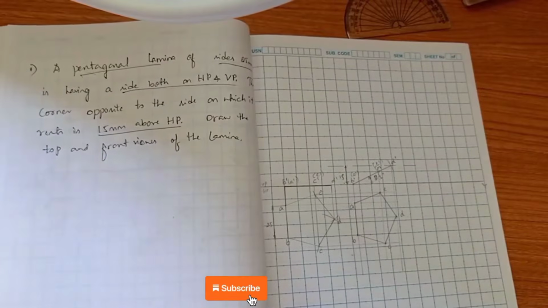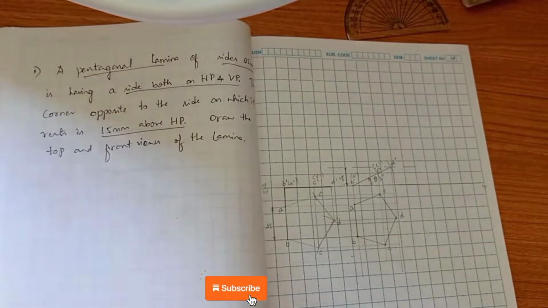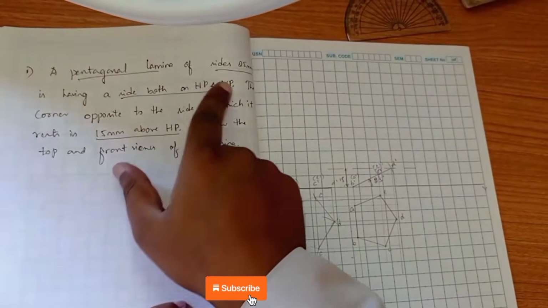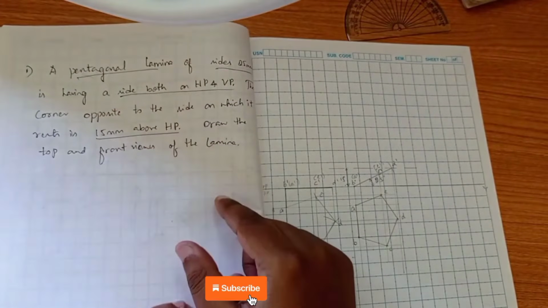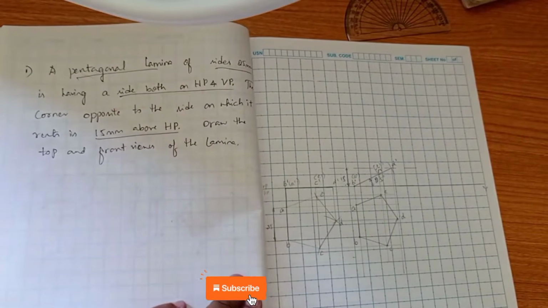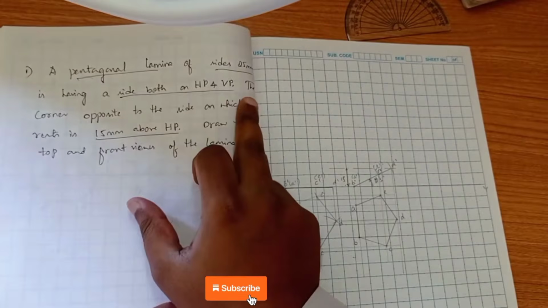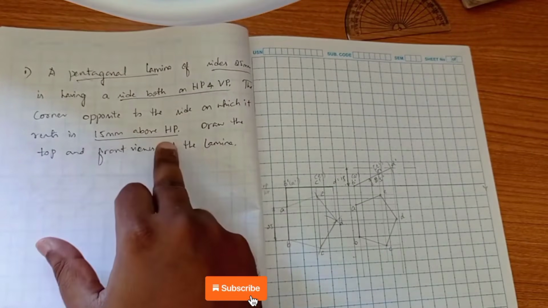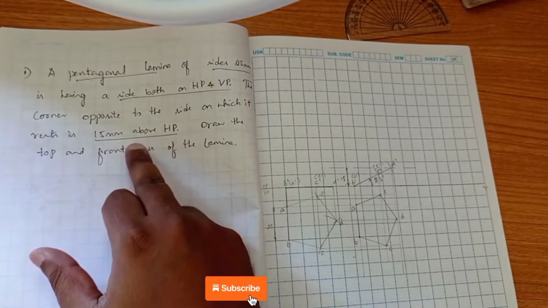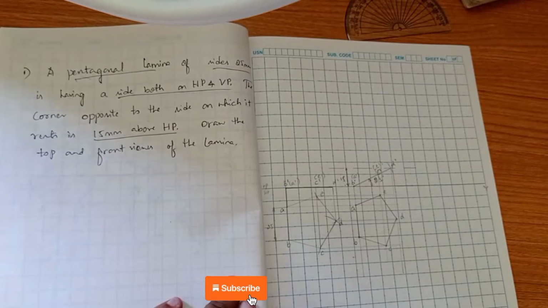Good morning. We see another type of problem, on a pentagonal lamina. You can see in this question a pentagonal lamina of dimension 25 has a side on both HP and VP. We have to make sure that one of the sides touches both the HP plane and the VP plane. That's the condition. The corner opposite to the side on which it rests is 15 mm above HP. That indicates the second position, so drawing a 15 mm line and drawing the locus, you can construct the second position.